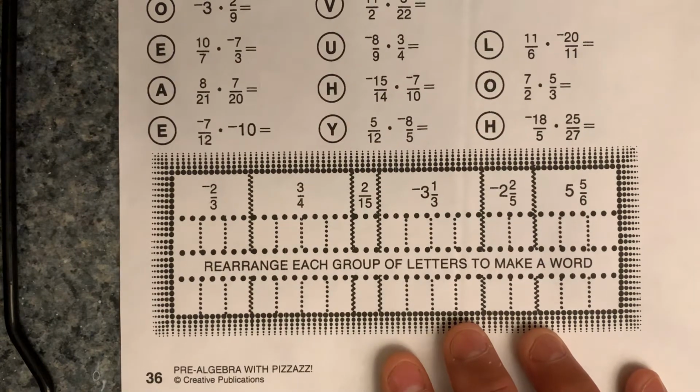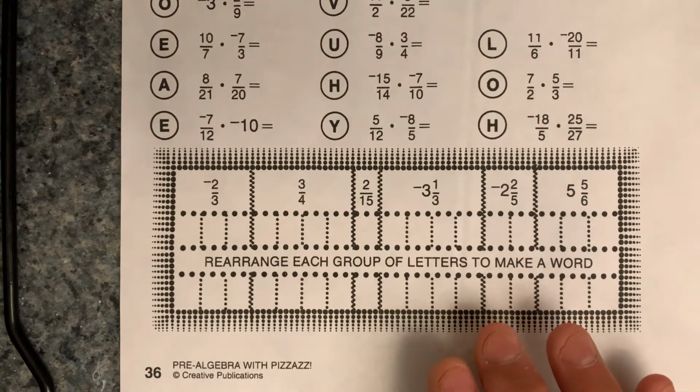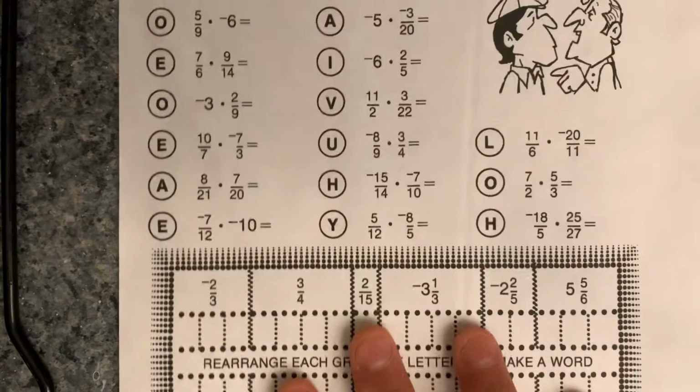And again, you don't have to do the puzzle part if you don't want, but it's self-checking. That's why I'm not including a key. So when you get done, your answer should make sense. If it doesn't make sense, then you know something's wrong.